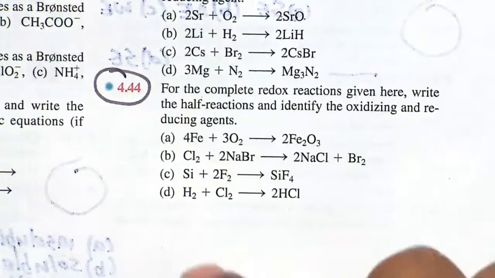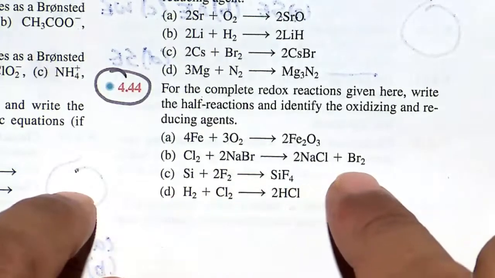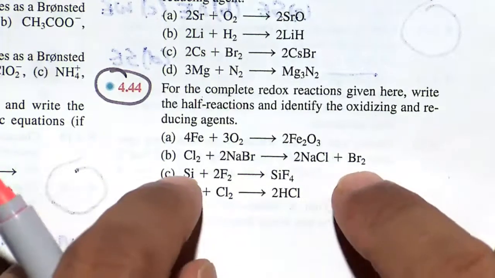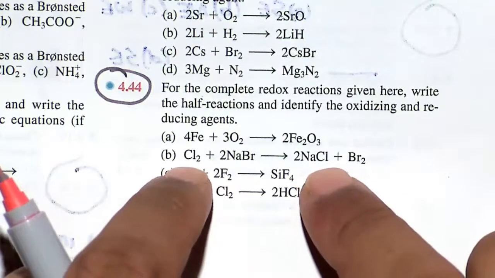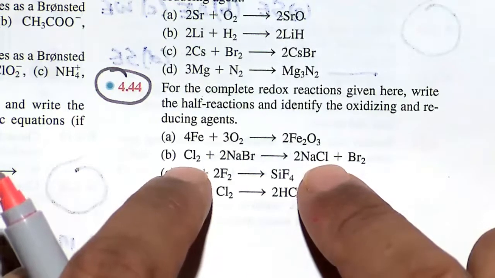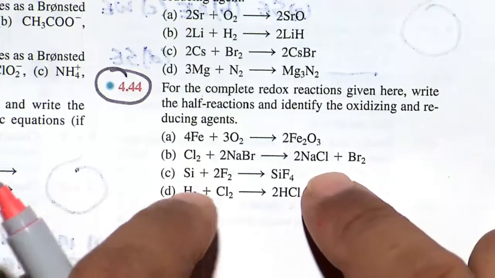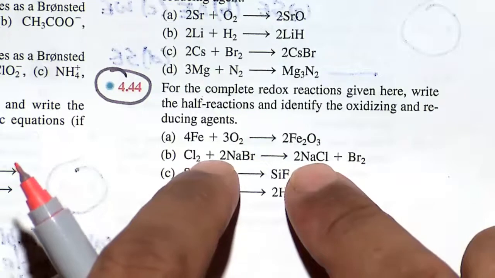Let's continue on with part B here. Cl2 plus 2 sodium bromide goes to 2NaCl plus Br2. We know here Cl2 has an oxidation number of 0, it's standalone. Cl in the compound sodium chloride has an oxidation number of minus 1. So we're going from 0 to minus 1. Sodium is plus 1 here, and sodium is plus 1 here.